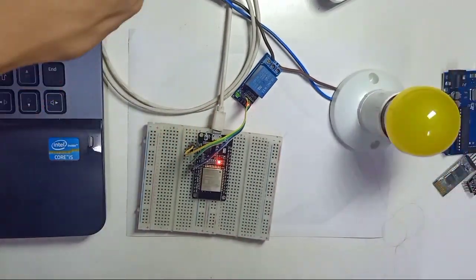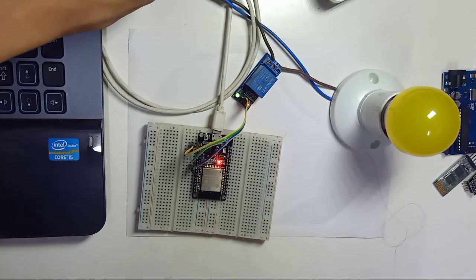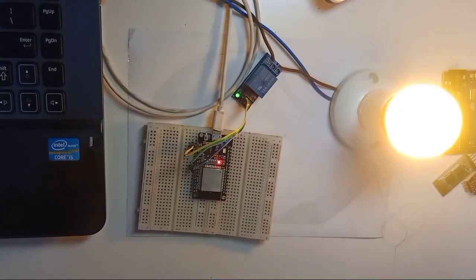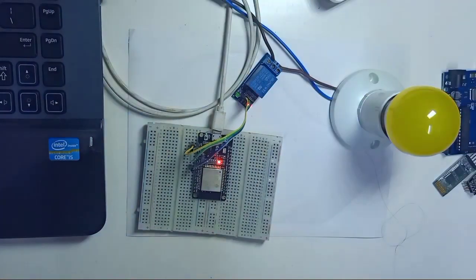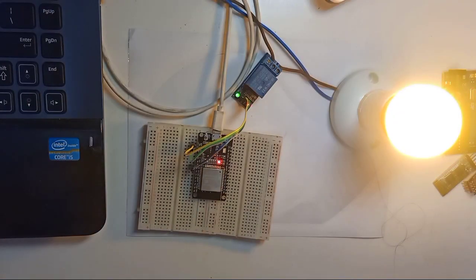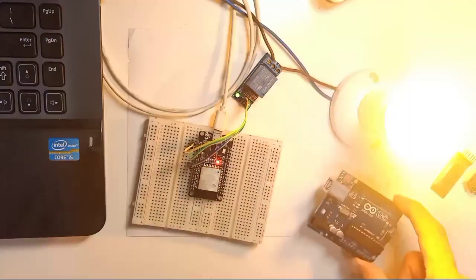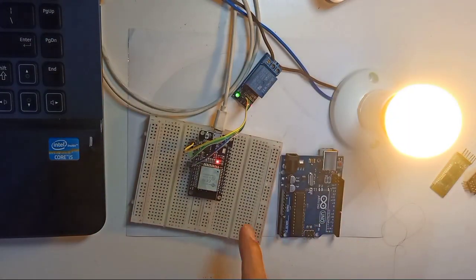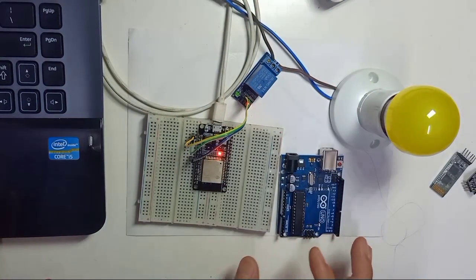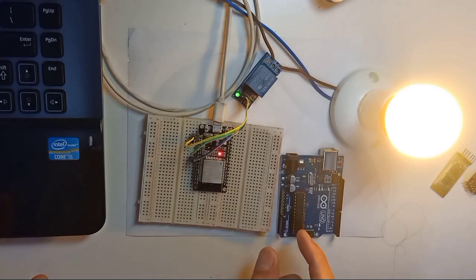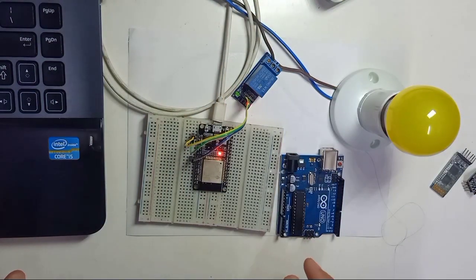Okay, now I'm going to turn on the switch. Okay, I already turned on the switch. It's on for 3 seconds, off for 3 seconds. So this is exactly what the Arduino Uno was doing. So this is how to start using the ESP32 with the Arduino IDE. I hope you like this video and thank you for watching.